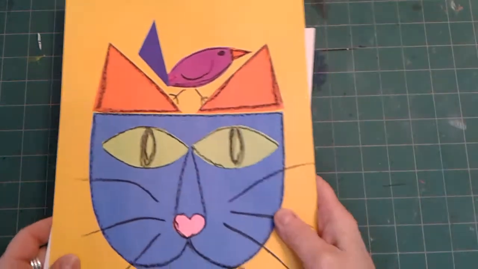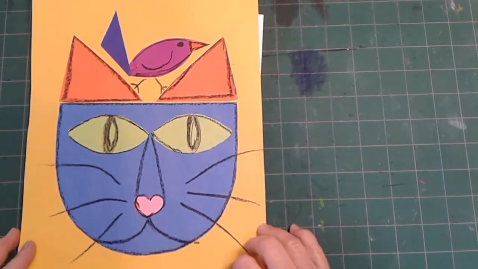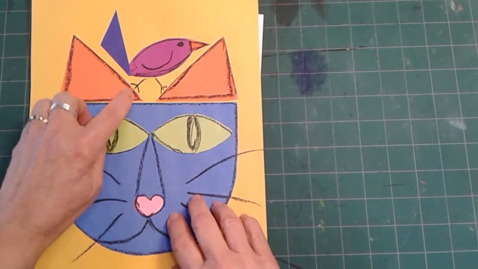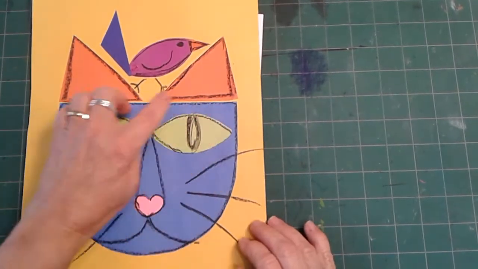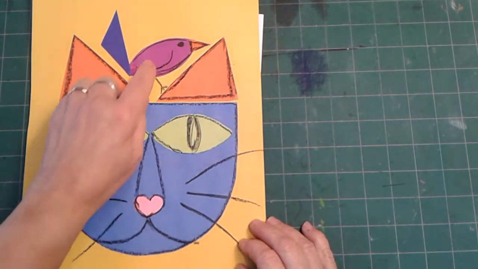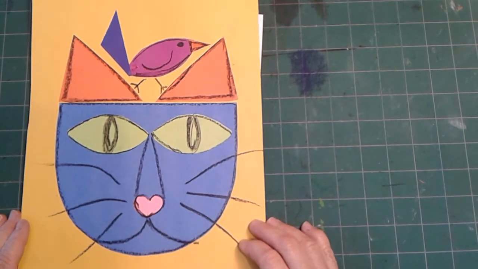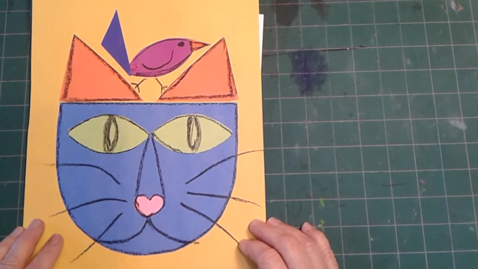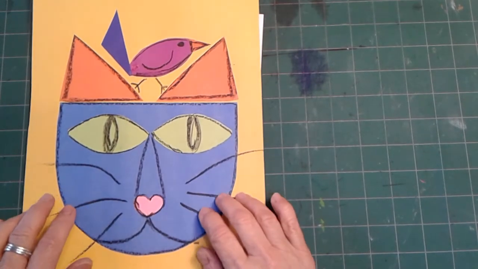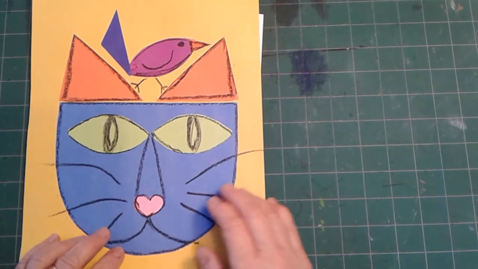This is what your project may look like when it's finished next week. See all the different shapes that were used to create the cat's head, his face, the bird, and its tail? That's what we're going to be doing. For this project today, you will need construction paper, a pencil, and a scissor.